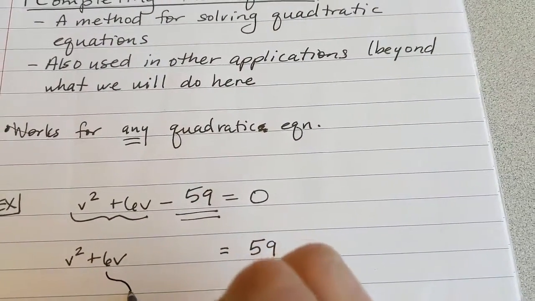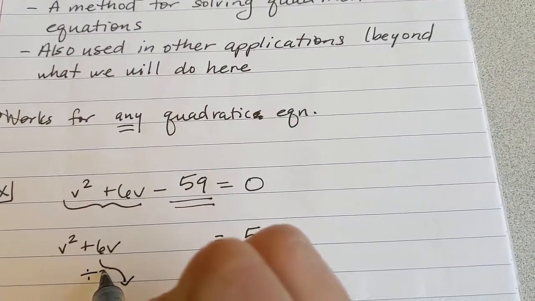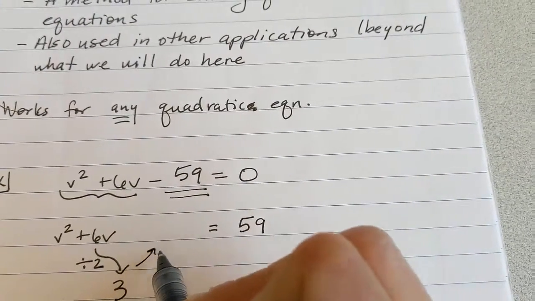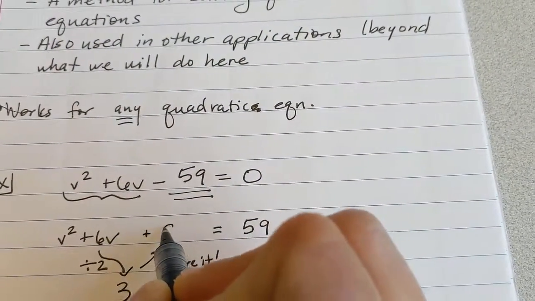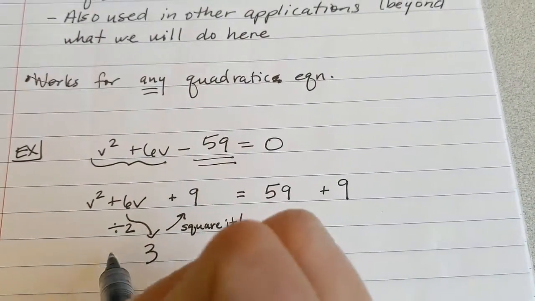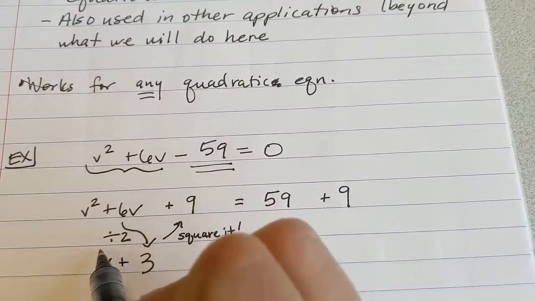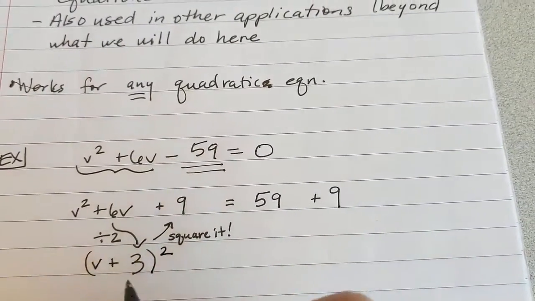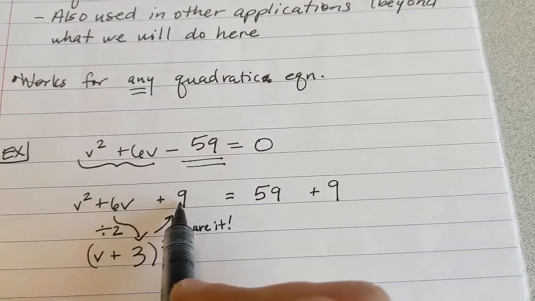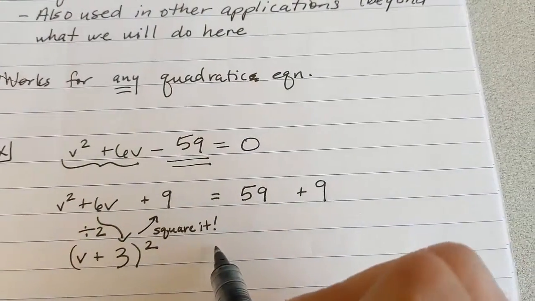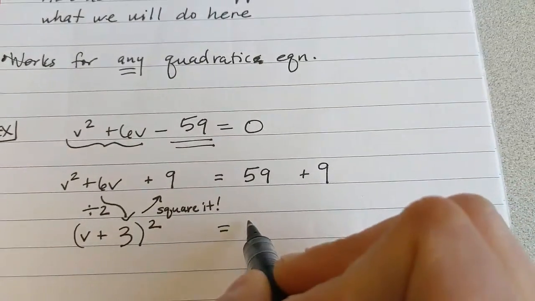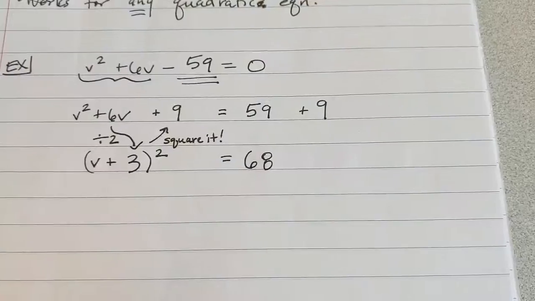Okay. We're going to take this 6v, divide it by 2, that gives me 3, and then we're going to square it, so 3 squared is 9. I'm going to add 9 to both sides. Why I wrote this 3 down here is because it's going to be part of my (v plus 3) squared. Notice that (v plus 3) squared is the same as v squared plus 6v plus 9. And then over here I've got 59 plus 9, which gives me 68.